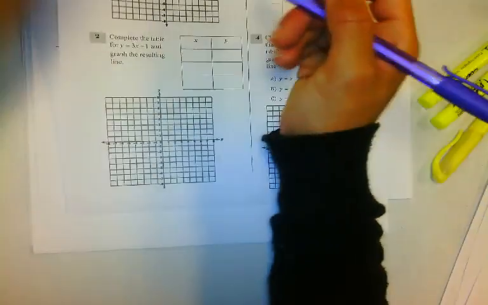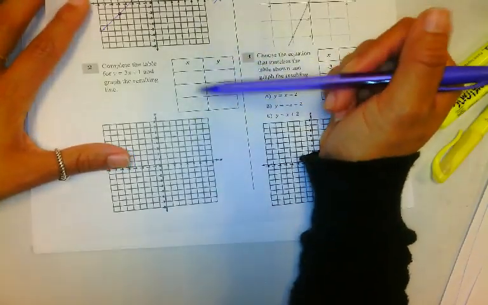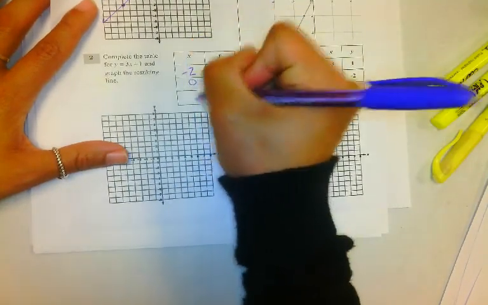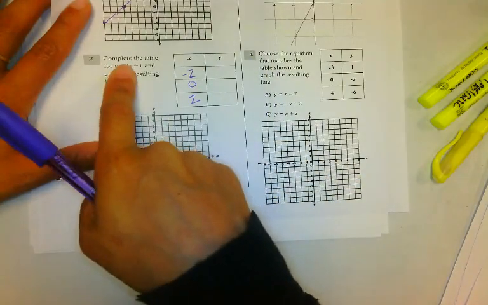All right, so for number 2, I'm going to let you guys do this by yourself. This one, here they gave you your x's. Here you can pick whatever x's you want, okay? If you want me to pick them for you, then I can. I'm going to pick negative 2, 0, and 2. But you can pick whatever points you want, all right? And then you're just going to plug it in.